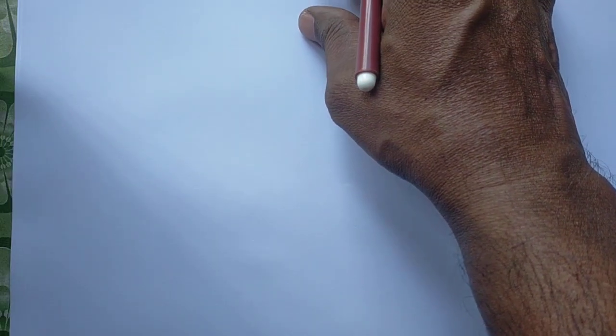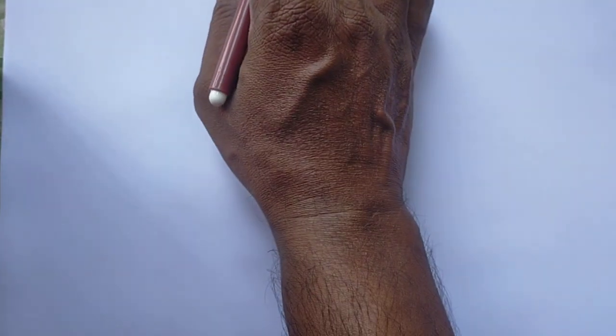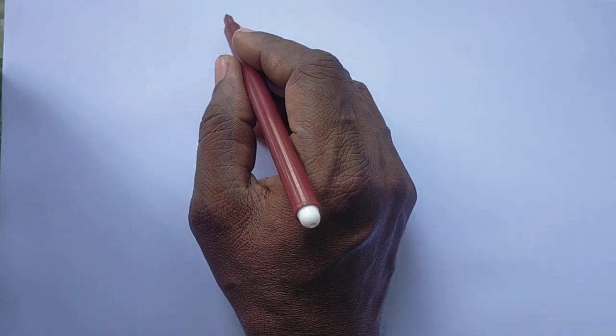Now we see a very simple way how we can consider this. Okay, now we will see a function table. We can write the function table here.